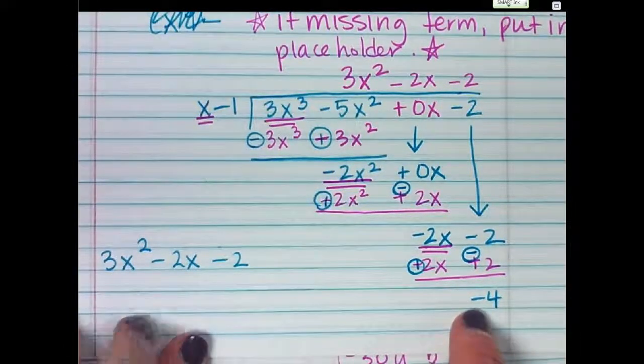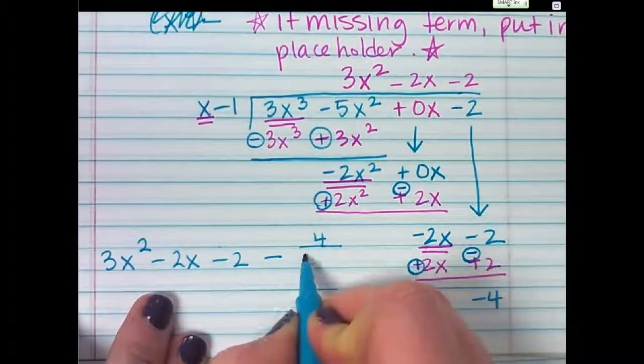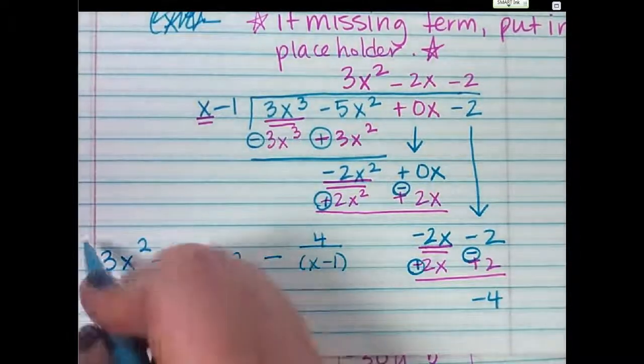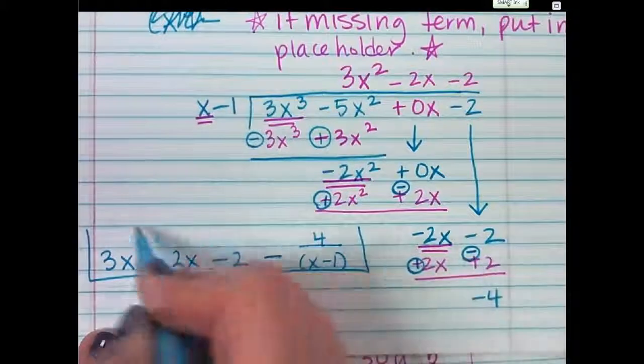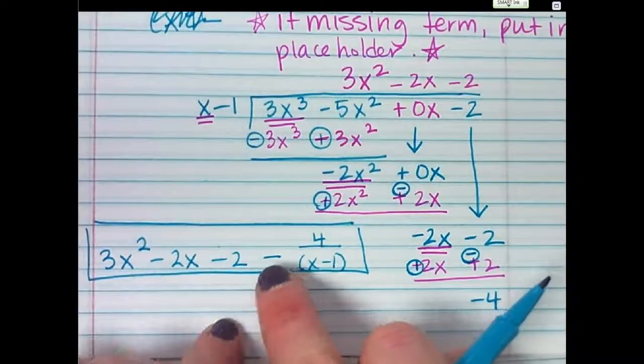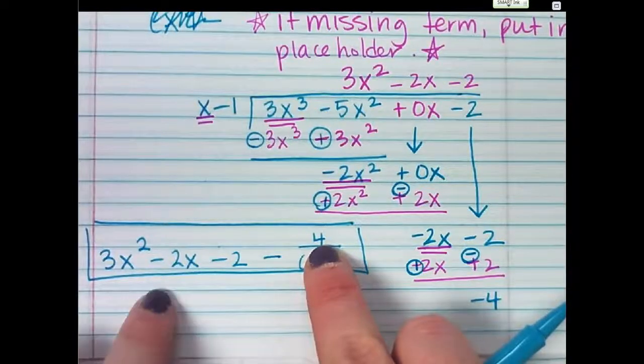So since my remainder is negative here, I'm going to just put a negative here, and then I'll make my fraction. 4 over x minus 1. So I just put the negative right here. If you put plus and then the negative 4 up here, it's the same thing. So either way.